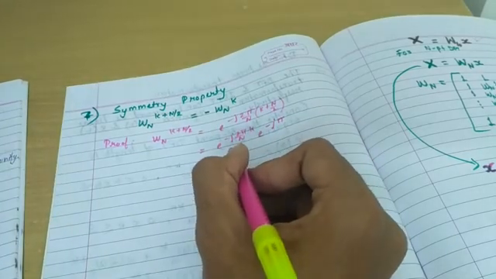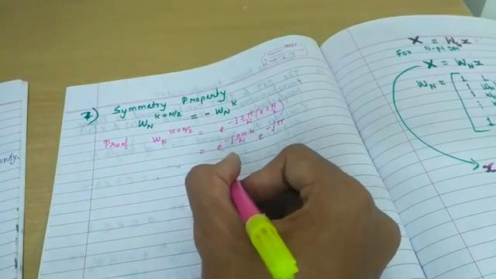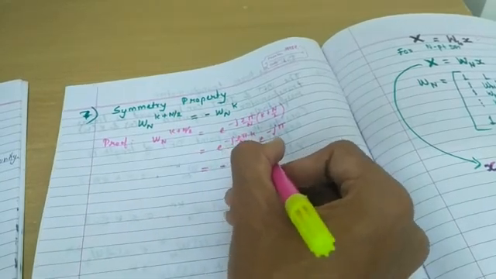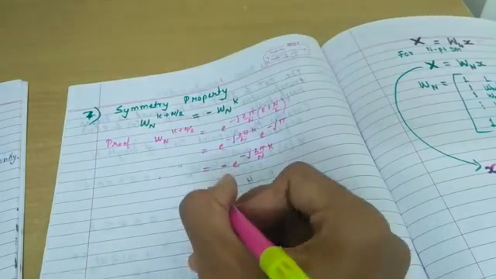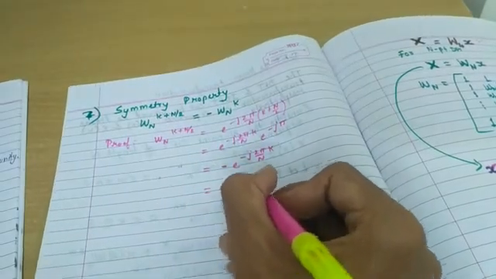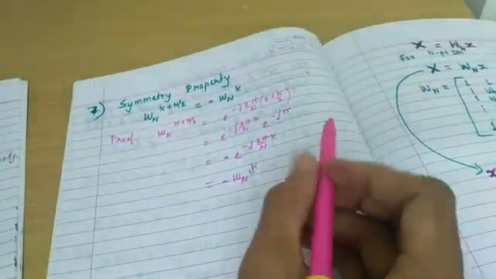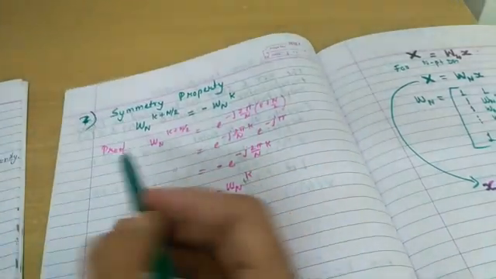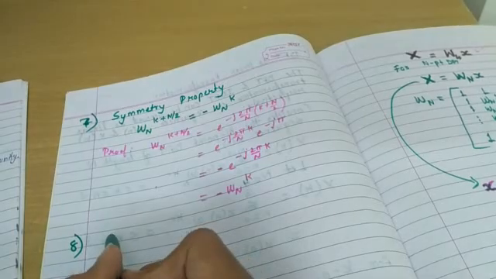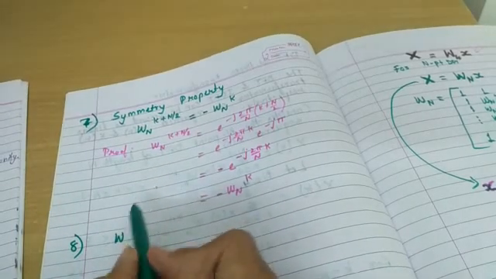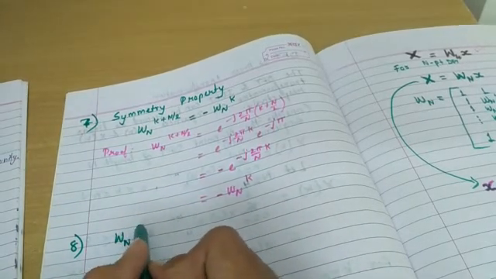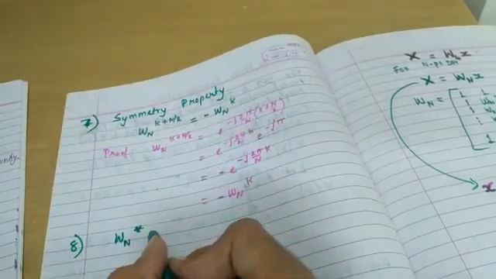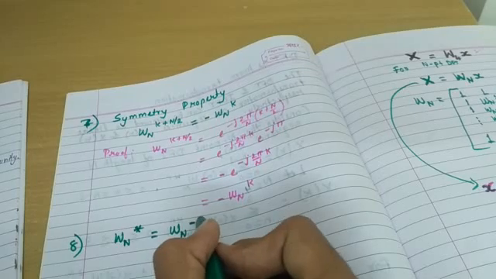So we will get minus times e raised to minus j 2 pi by n times k, and it is nothing but minus Wn raised to k. Clear? I hope it is visible. Yeah. So the 8th property. This is important. Wn conjugate is nothing but Wn raised to minus 1.